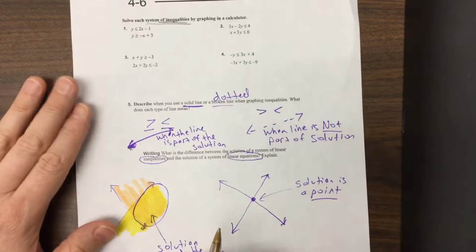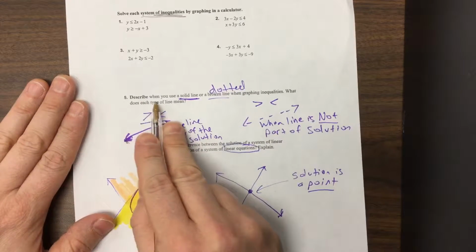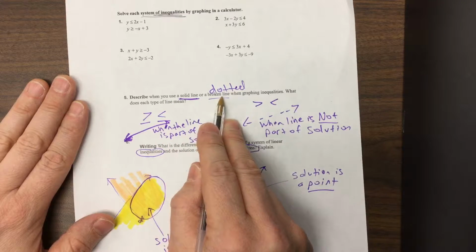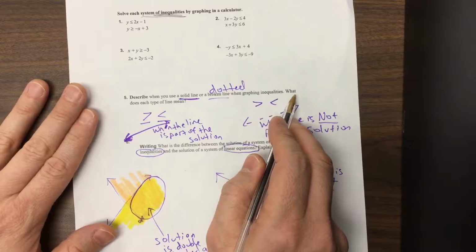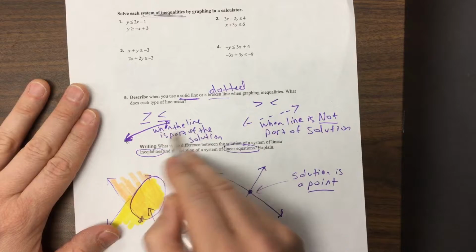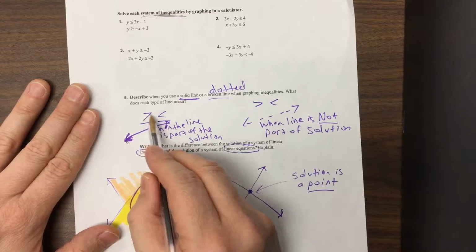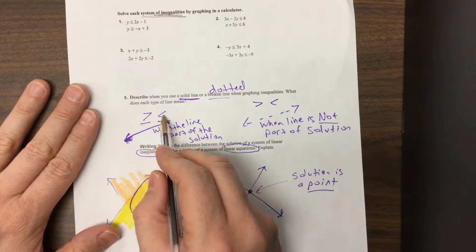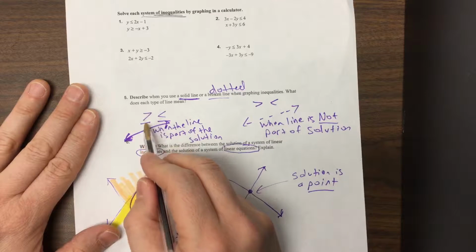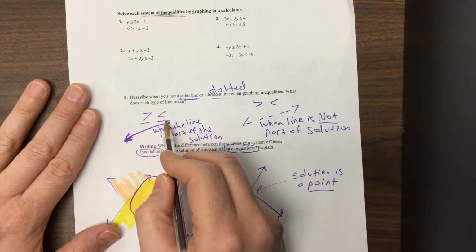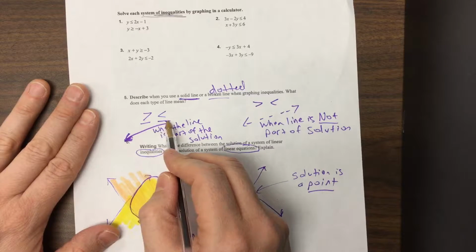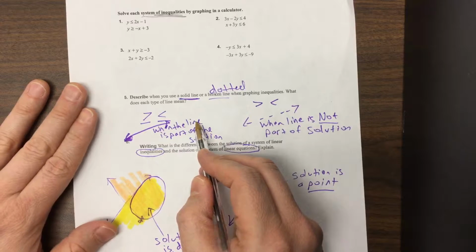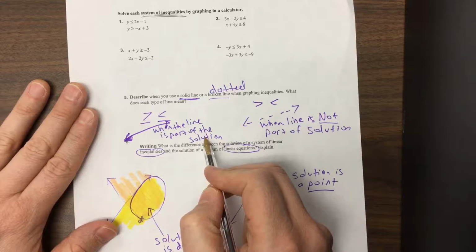So the question here in the notes was, describe when you use a solid line or a broken line when graphing inequalities. And what we answered in class was, you use a solid line when you have the equal or the little line under the greater than or less than. This is greater than or equal to, less than or equal to. That makes it a solid line because it means the line and the points on the line are part of the solution.